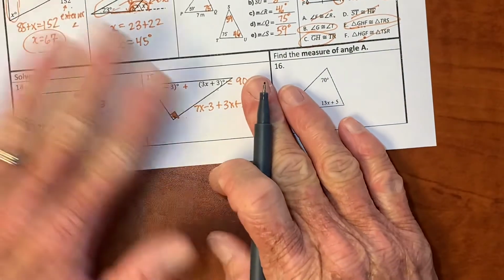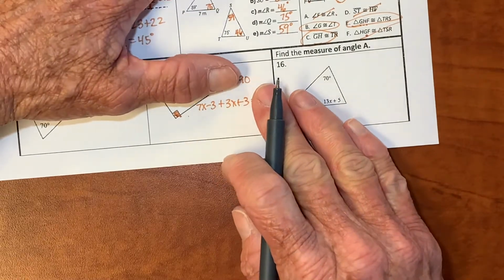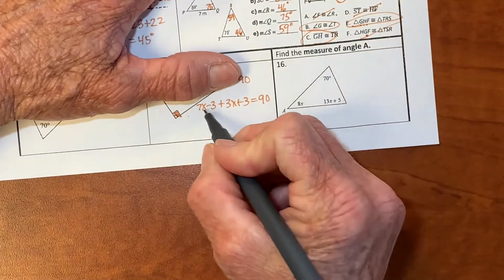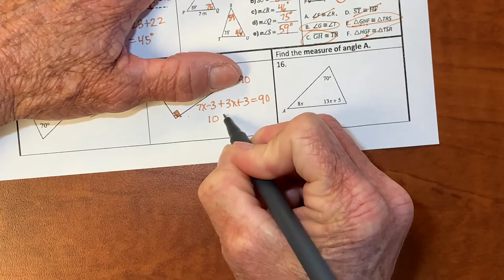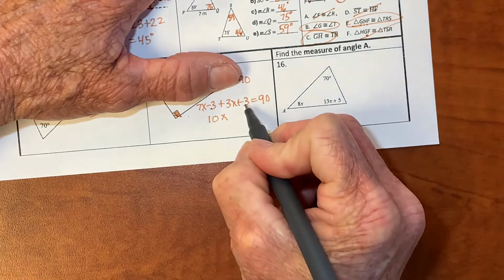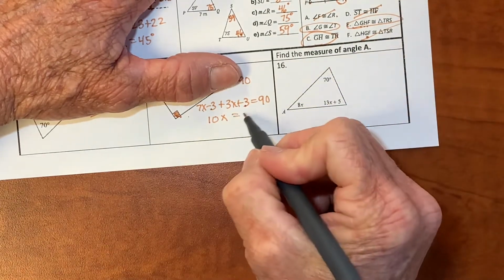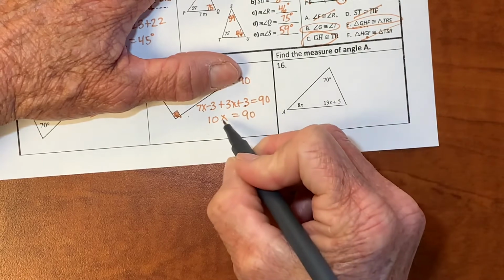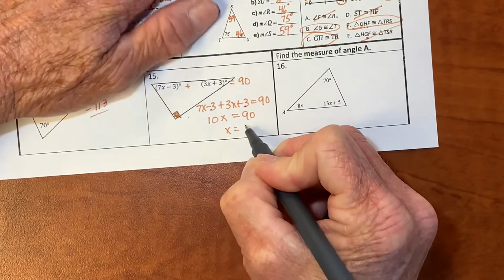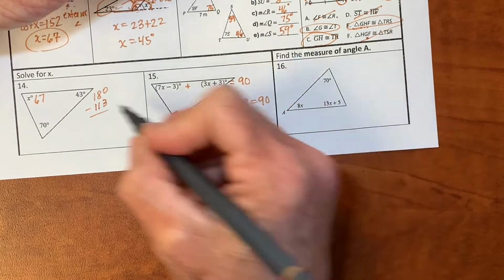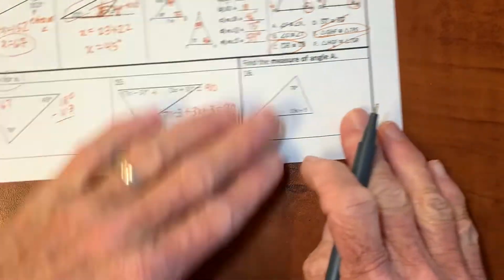Let's work on the left side of the equation first. We're not canceling things, we're grouping up like terms. 7x and 3x, we have a total of 10x, and the minus 3 and the plus 3 is just going to zero out. So 10x equals 90. Divide both sides by 10, and x is equal to 9. And we're solving for x each time.